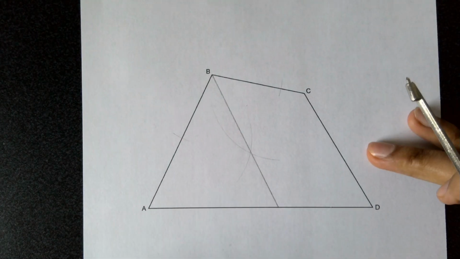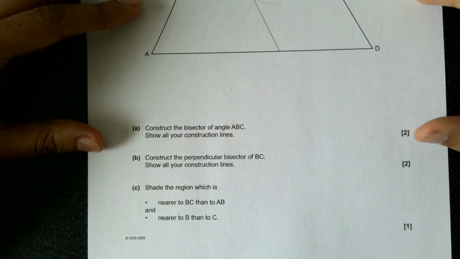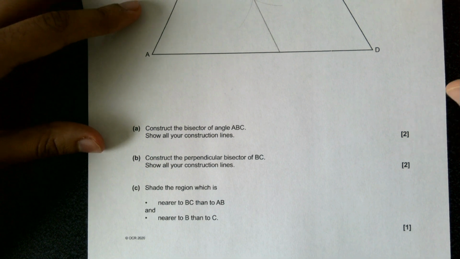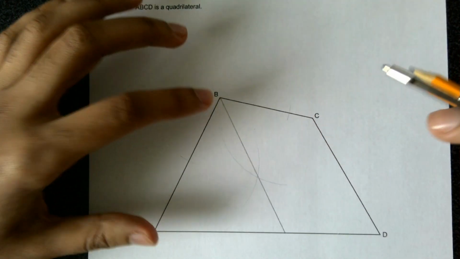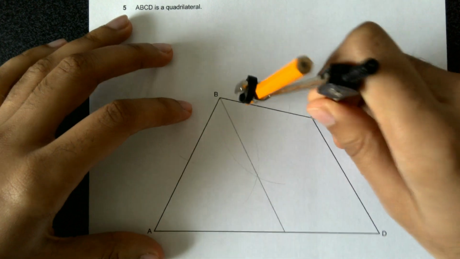as we require. And then for part B, we have to construct the perpendicular bisector of BC. Show all your construction lines. So I need to draw a perpendicular line from BC.